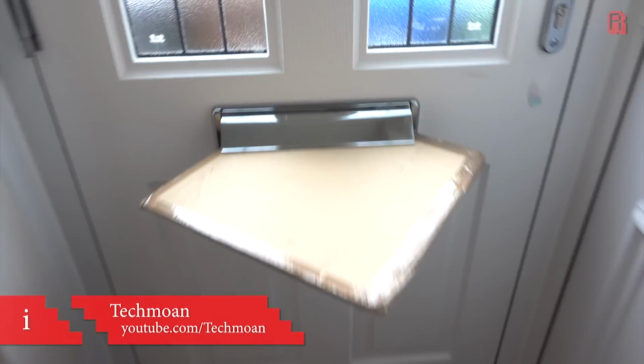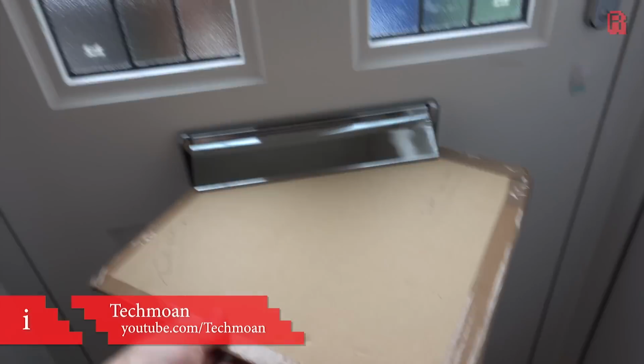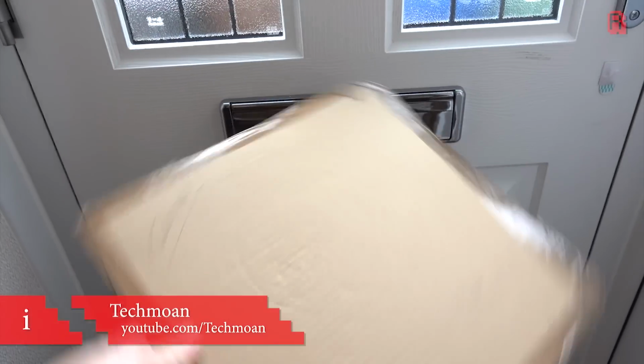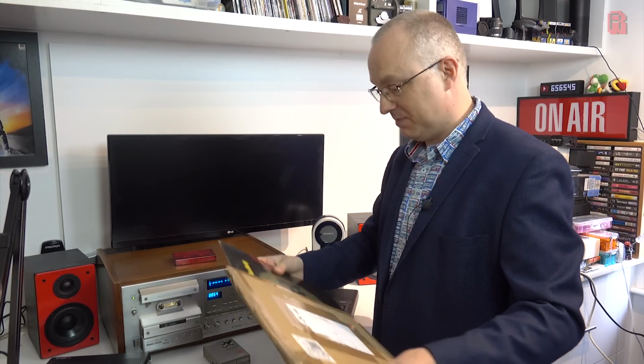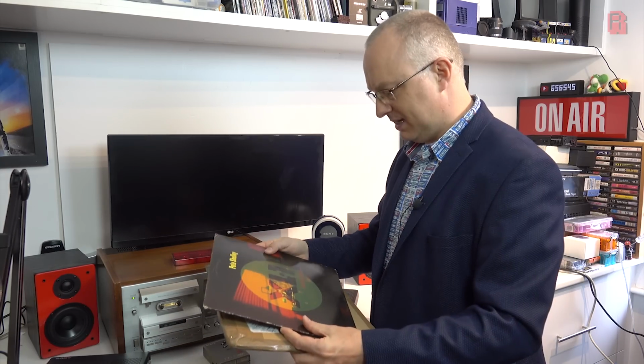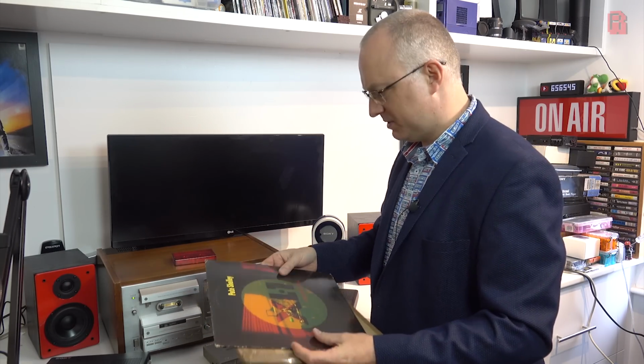Great news, it's arrived. Hold on a minute, how did they get this through the letterbox? Well, there's just some questions you don't want to know the answers to. Moving on. So, of course, we discussed this over email, but I don't know what the album is that he's sending me. Pete Shelley. No, not familiar with that one at all.